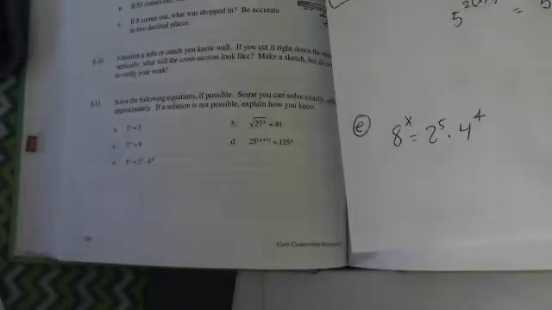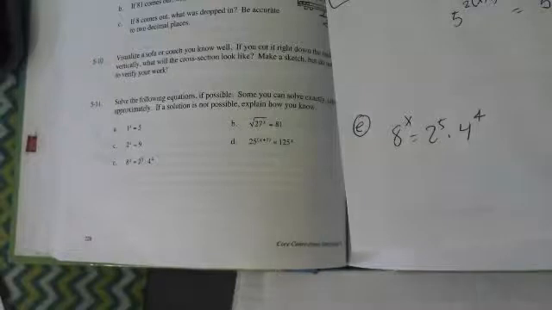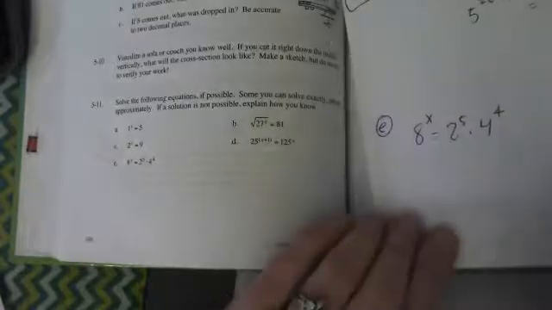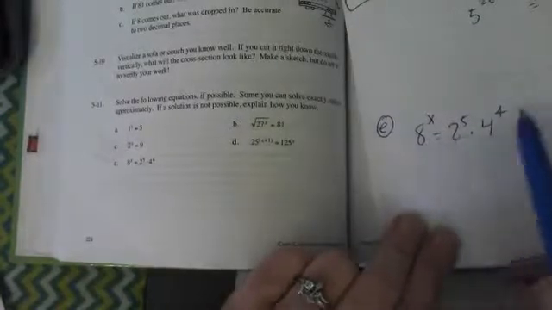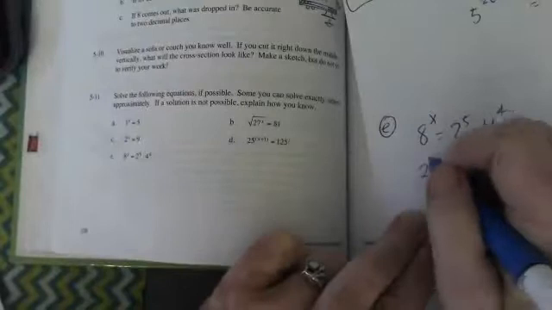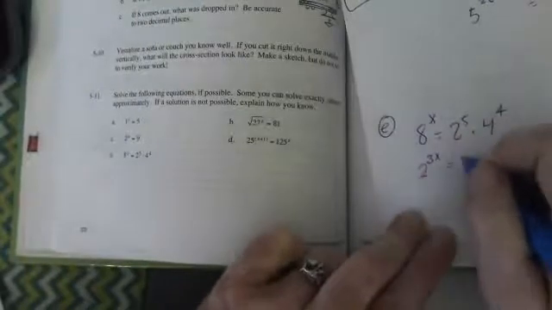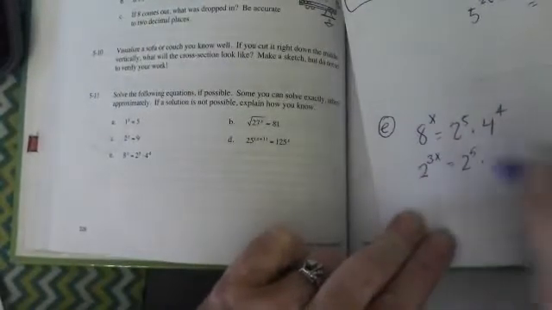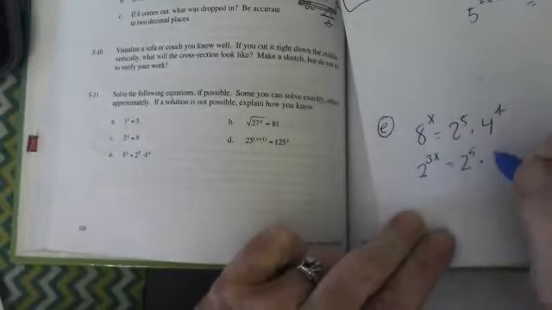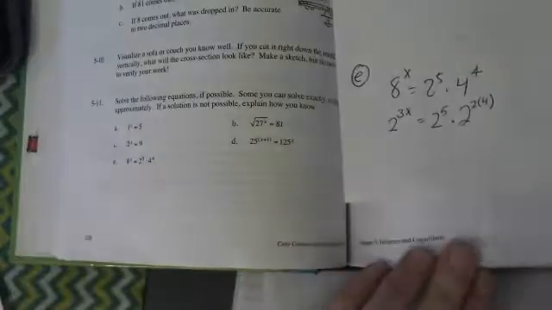Actually, we cannot multiply them together yet because the order of operations says you have to do exponents first before you multiply. So since these are both raised, we can't multiply them yet. But we can change them all. You can see that I can change them all to a base of 2. So this is 2 cubed. This one's already base 2. And this one is 2 squared.